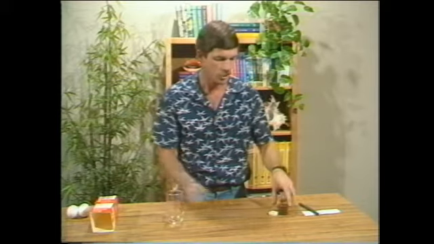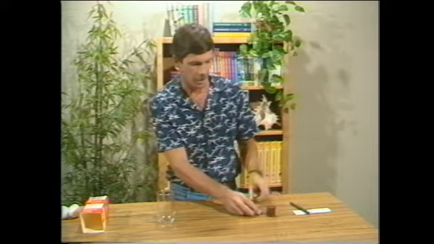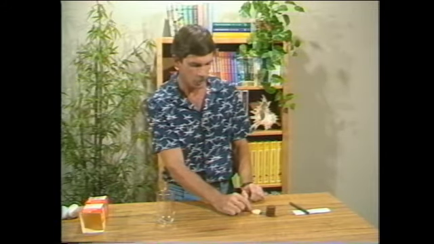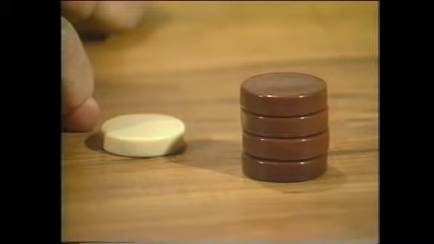It can be demonstrated further with a stack of checkers. I've got 4 checkers stacked up, and I'm going to hit the bottom checker with one lone checker. Watch what happens. The bottom checker experienced a very large force over a very brief period of time, and the top checkers remain stationary because of inertia.